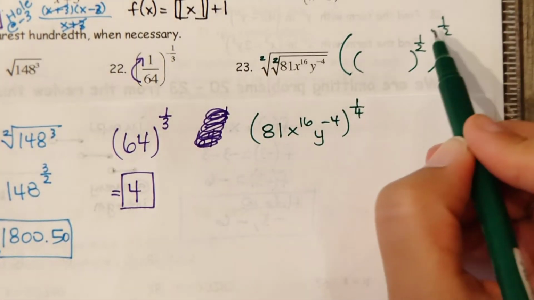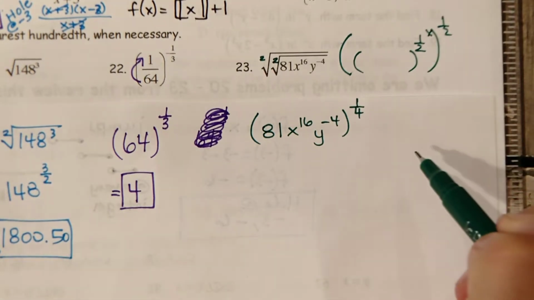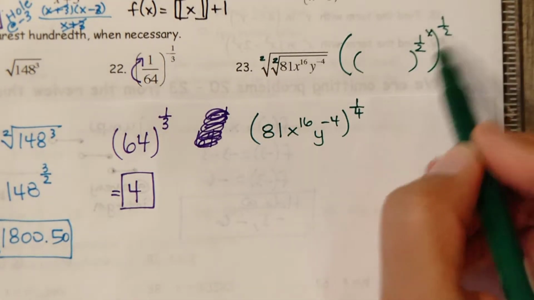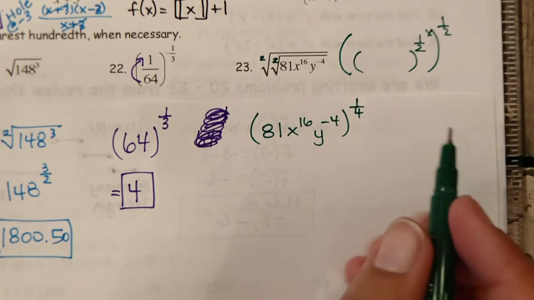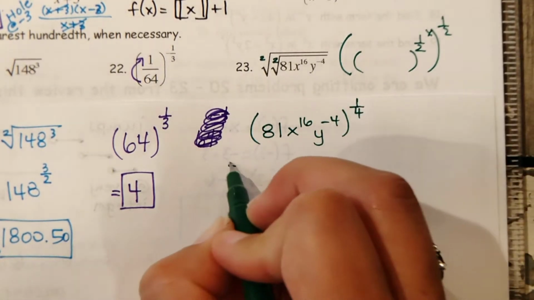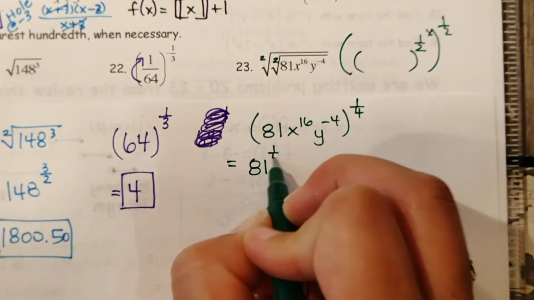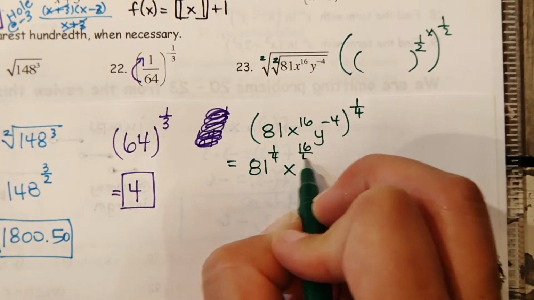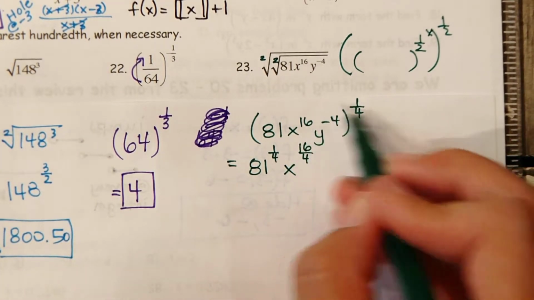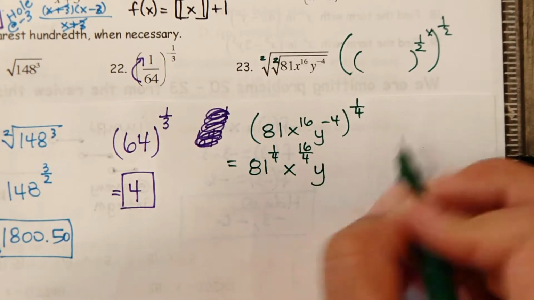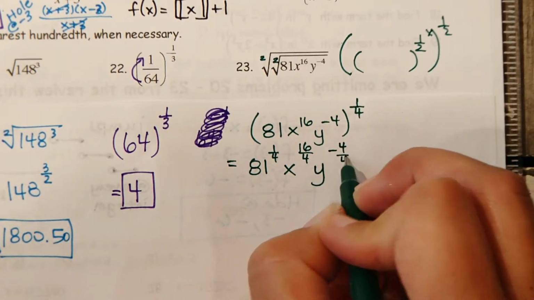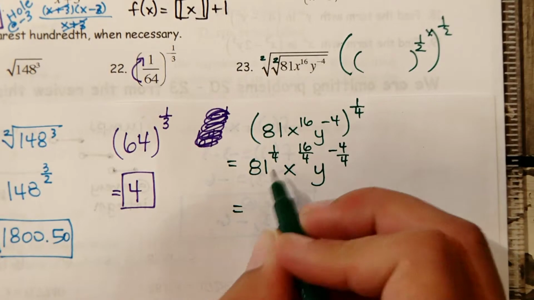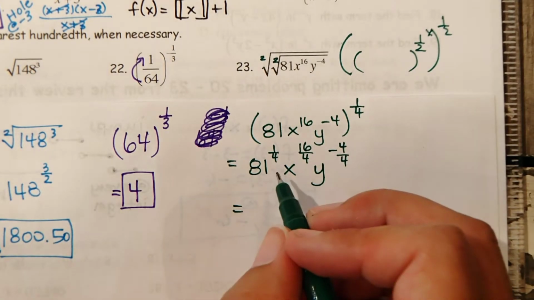When you have powers raised to powers, they multiply. So this becomes to the power of 1/4. Now we can distribute the 1/4 to everything. So this equals 81 to the 1/4, x to the 16/4. We just multiply 16 over 1 times 1 over 4. And then y to the negative 4 over 4.